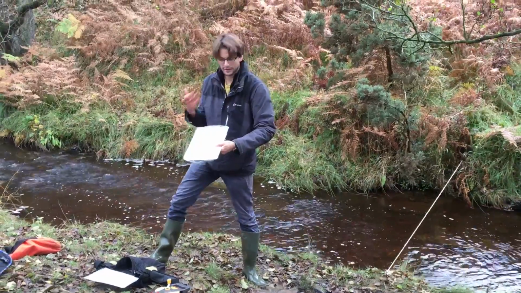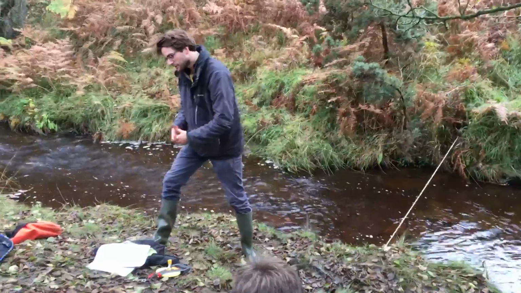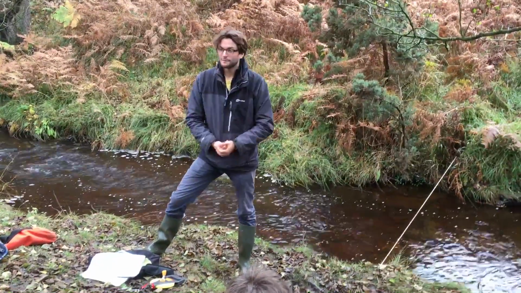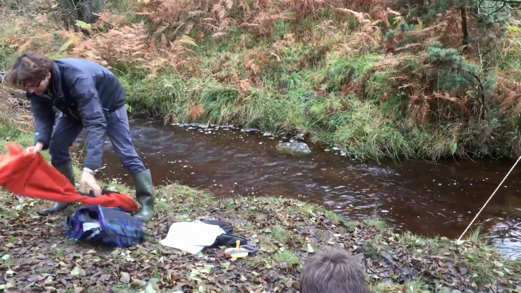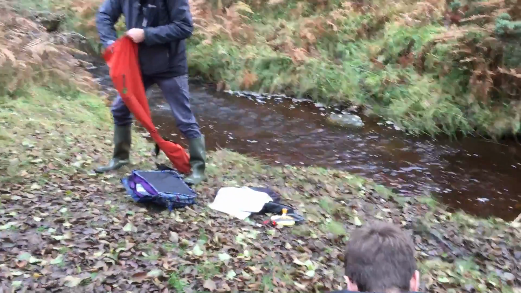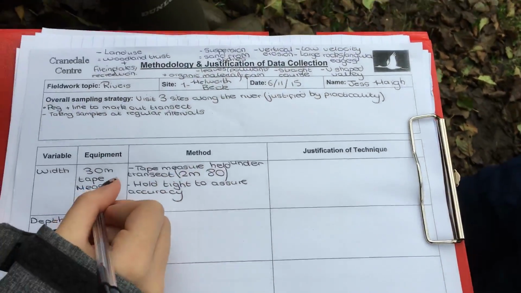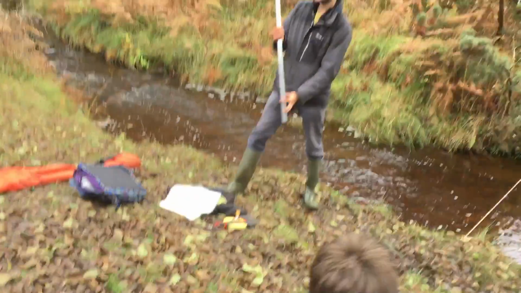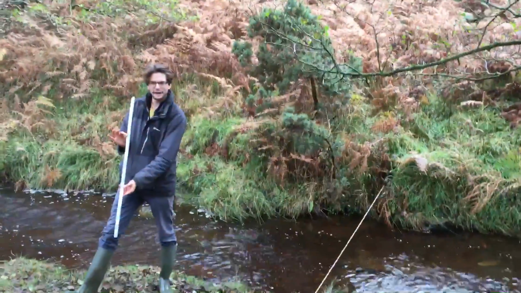There for you, so you put in your width there, 2 meters 80. The next variables that we've got, the next one is depth. So you can write that one in. Depth, the equipment that you need is a meter ruler. So can anyone describe for us how I should use this to measure the depth of our river?